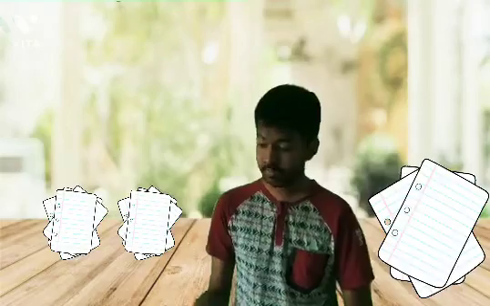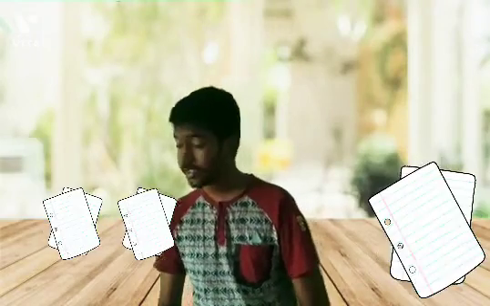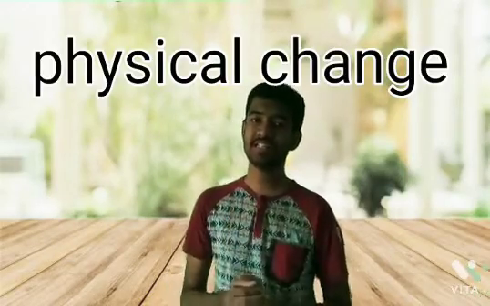So after the reaction, or tearing of the paper, we got two pieces of paper. We are now seeing that the two pieces of paper are also smooth, they also have lines, and they are also white in color. So we can see that the properties are matching from reactants to the product. So if properties match in reactant and product after some reaction, this process is known as a physical change. Physical changes are mostly reversible. Mostly, not every physical change is reversible.